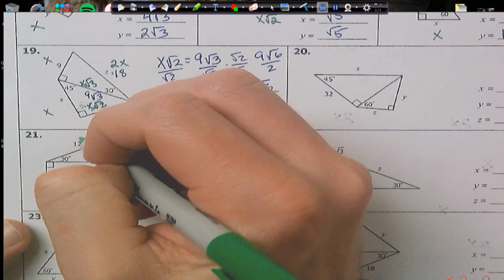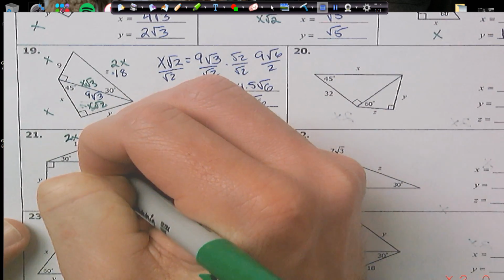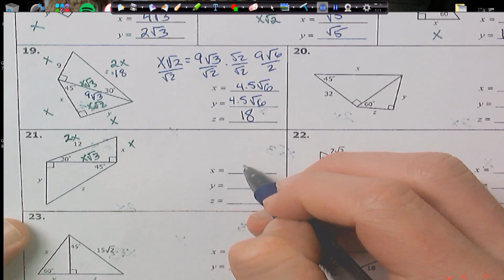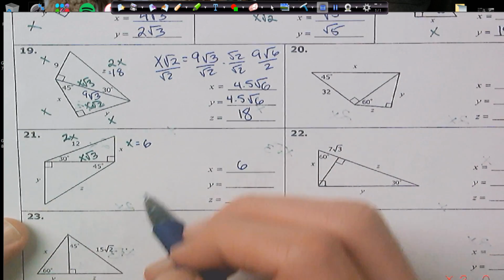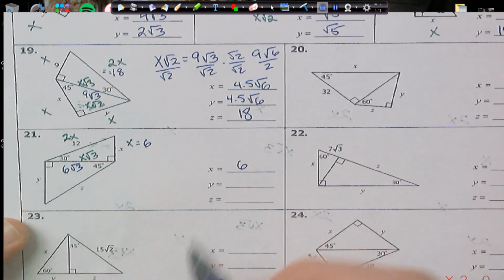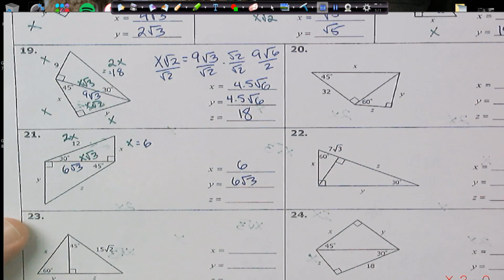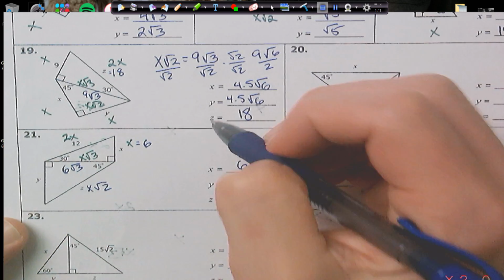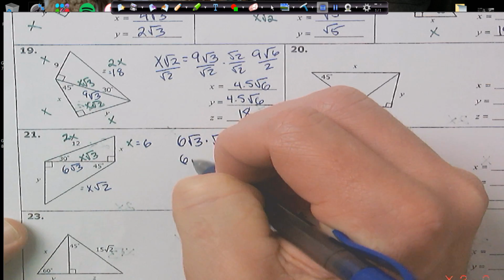First of all, I got this. This is in my 2x position. This is in my x position, my x rad 3. So if this is 12, x is going to be half of that, which is 6. And then we're going to get 6 rad 3 right here, which means y is also going to be 6 rad 3 because it's in a 45, 45, 90. And then this is going to be x rad 2. So what we have to do is 6 rad 3 times rad 2, which is going to be 6 rad 6.